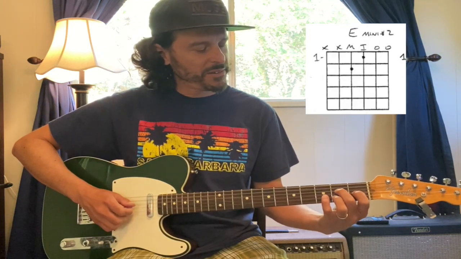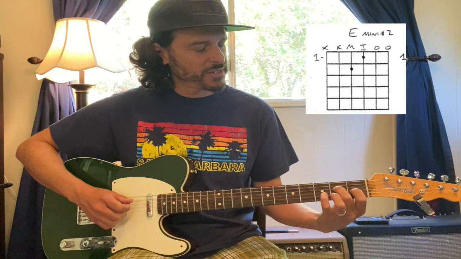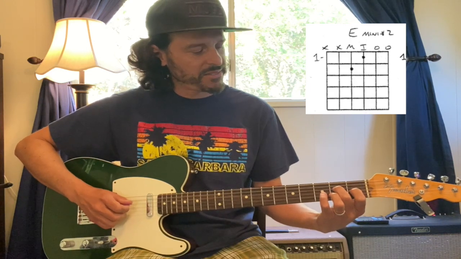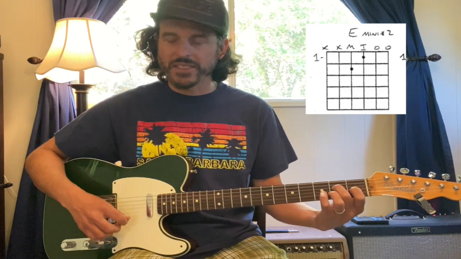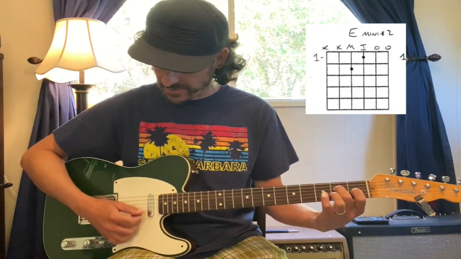Okay, here's another mini E major. We're going to add our middle finger now to the 2nd fret on the 4th string, and we have our index finger on the 1st fret on the 3rd string, open 2nd and 1st string, and then just try to hit those 4 notes only.